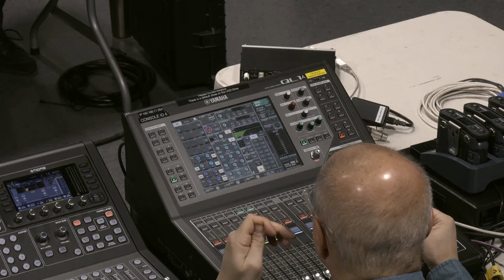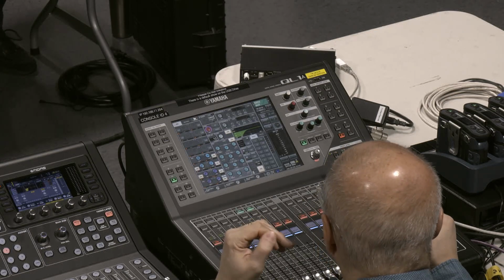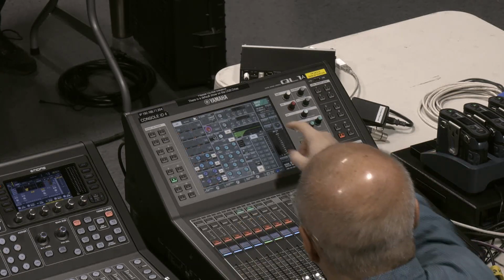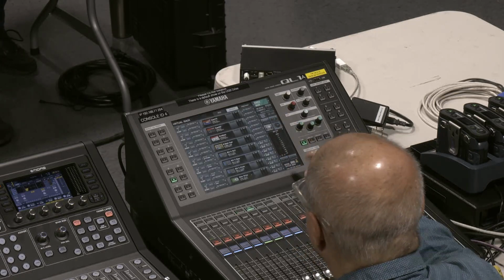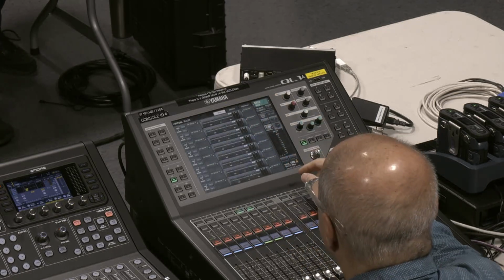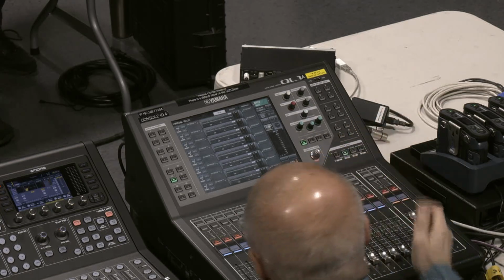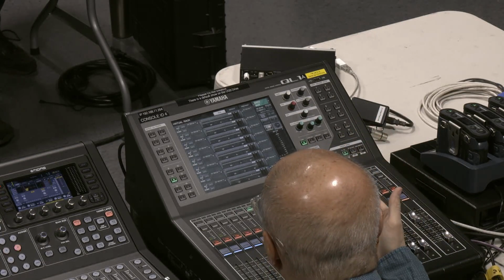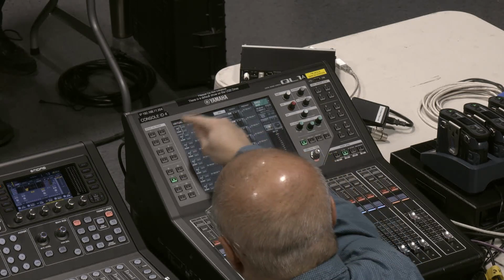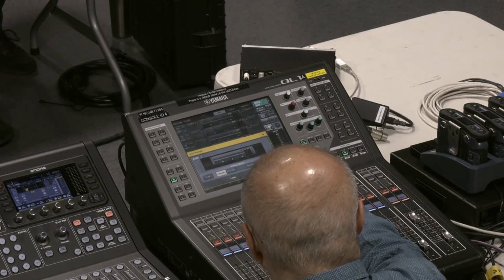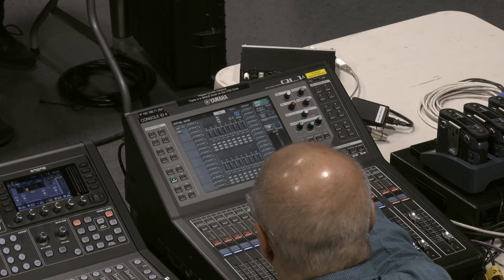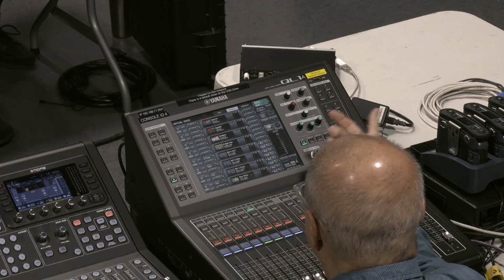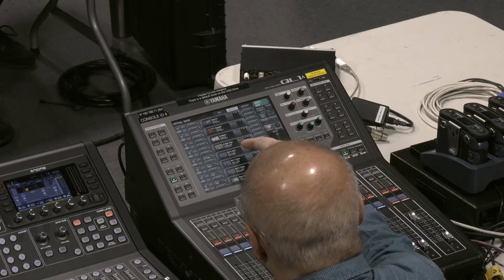All right, so we've done all our sends. Next thing is I'm going to do inserts. So I'm going to go to the rack. This is somewhat Yamaha specific, but usually I start with a 16-channel auto mixer, and then I go to the effects rack. I'm not using any effects normally.